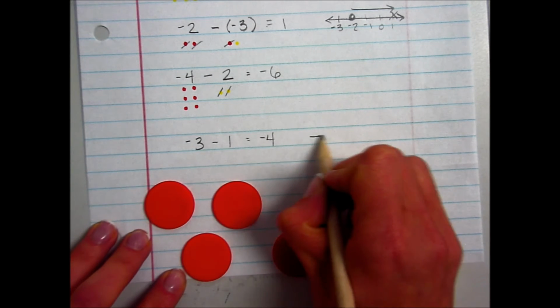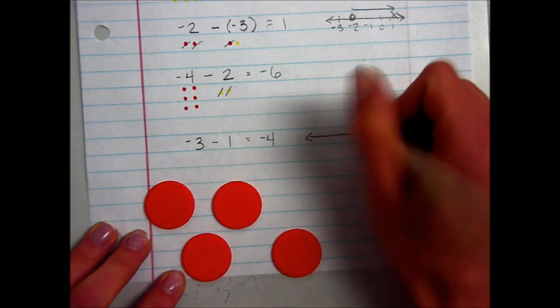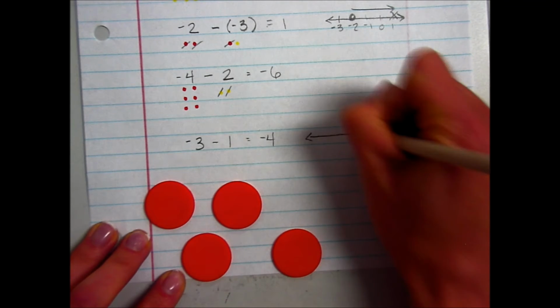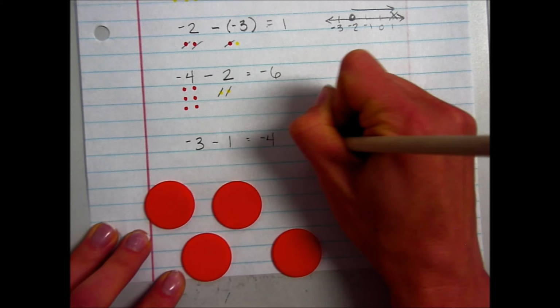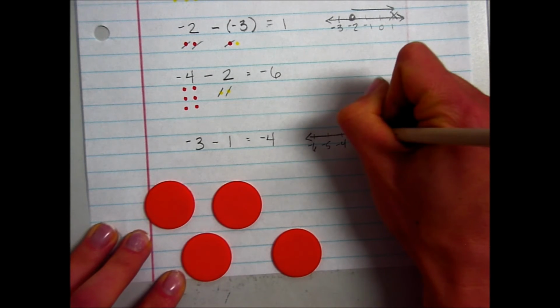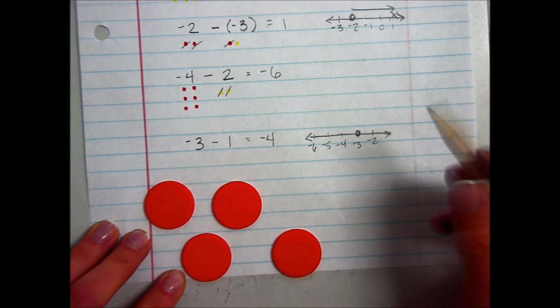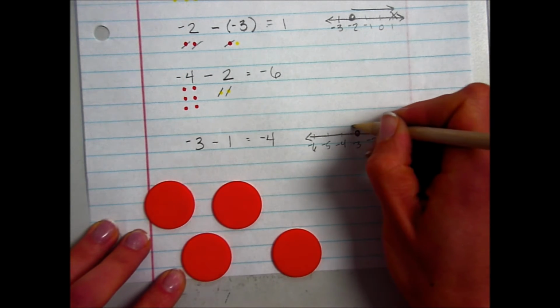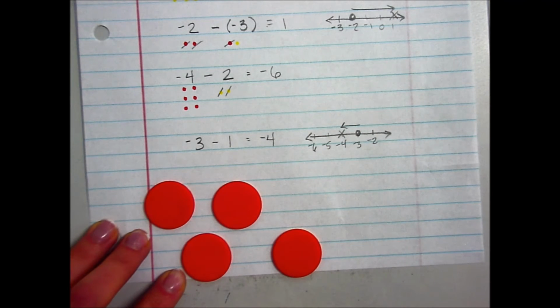Thinking about this one on a number line. Okay, so if we started at -3, and I have to take away a positive, so that means I have to go in this direction, but I'm only taking away 1, it lands me at a -4.